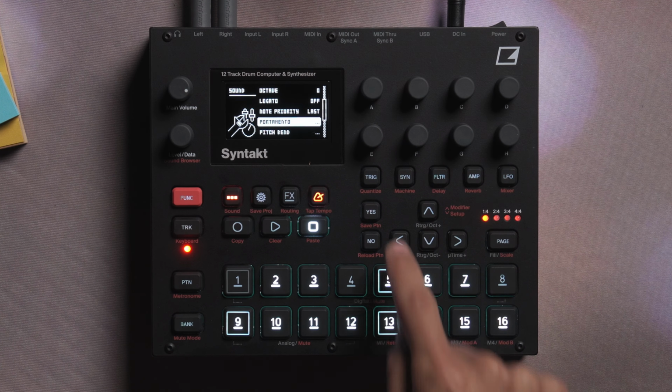and probably one of my favorite things here, which is style. Here we can choose either Portamento, which is a continuous glide between notes, or glissando, which quantizes the slide to semitones. Listen to this.